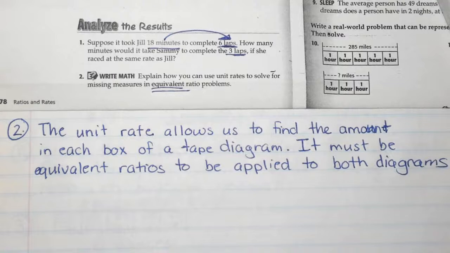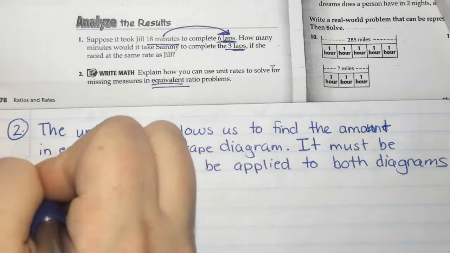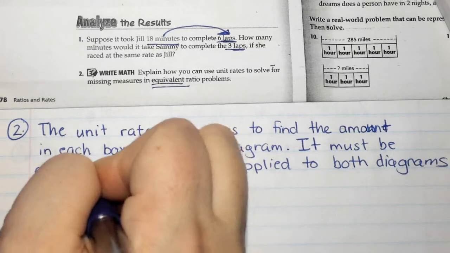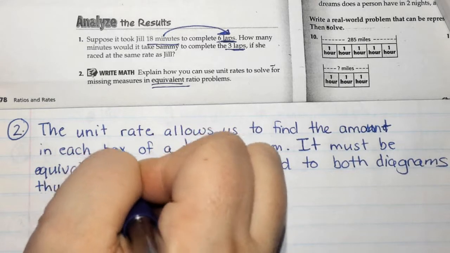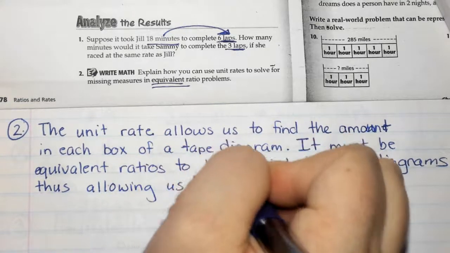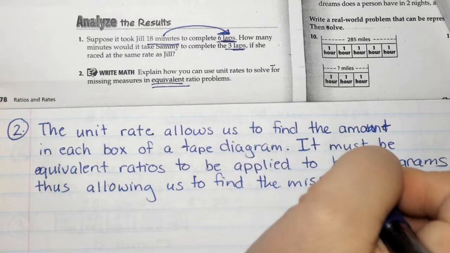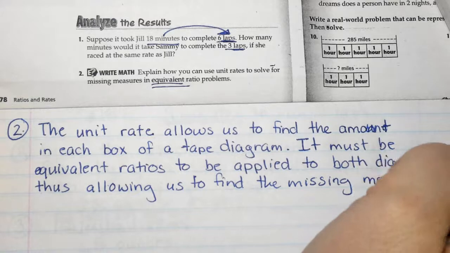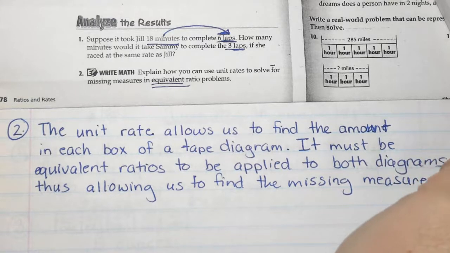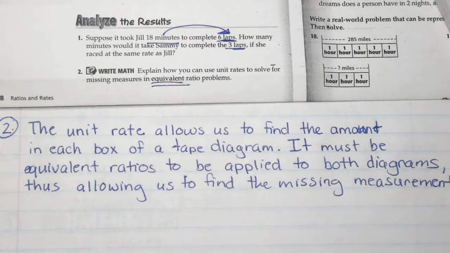So the unit rate allows us to find the amount in each box of a tape diagram. It must be equivalent ratios to be applied to both diagrams, thus allowing us to find the missing measurement. Okay. All right, so y'all did really well.